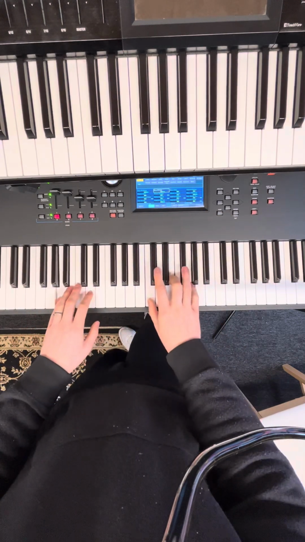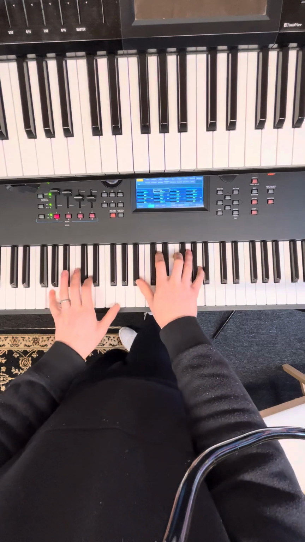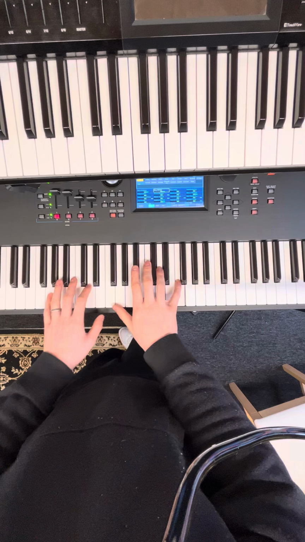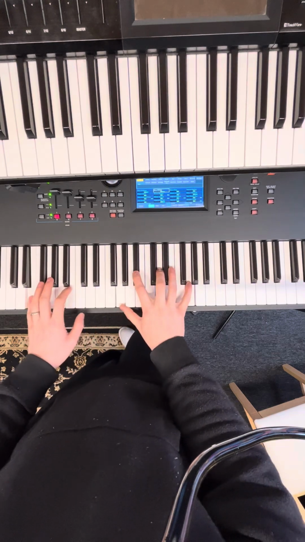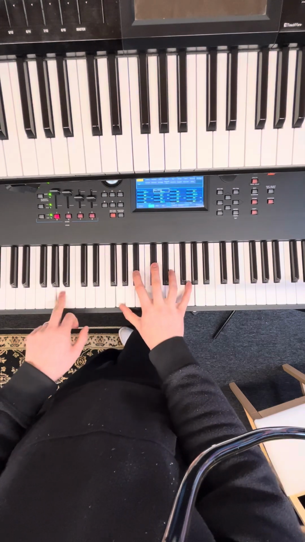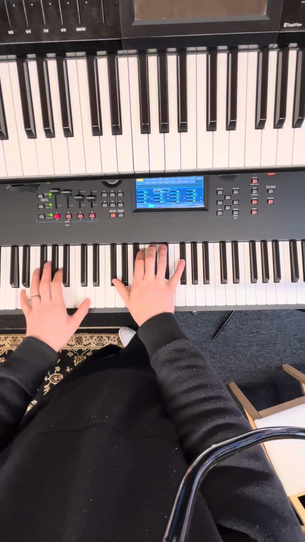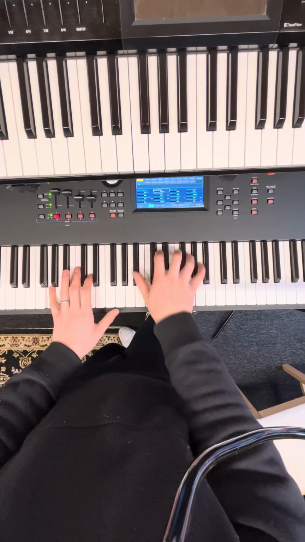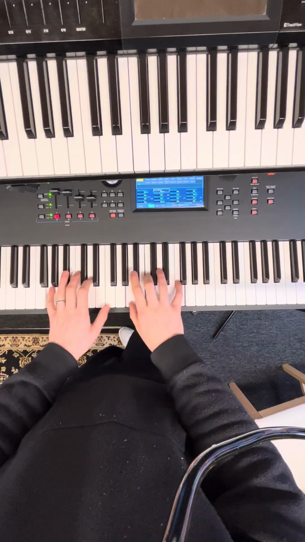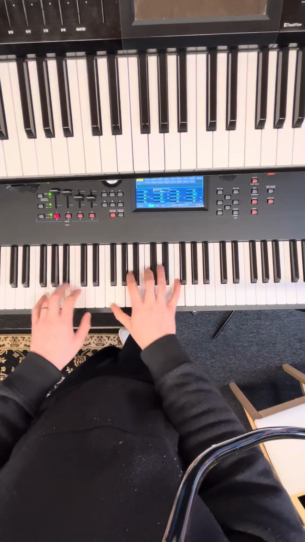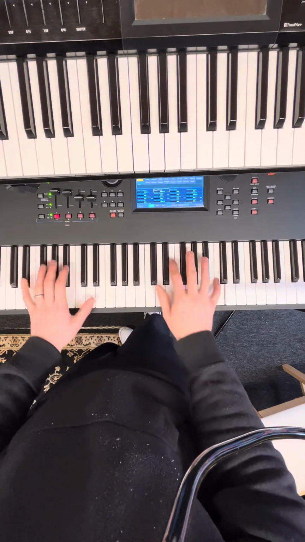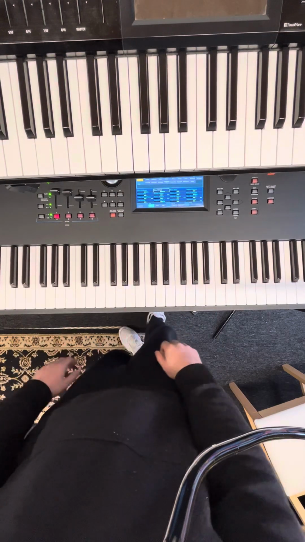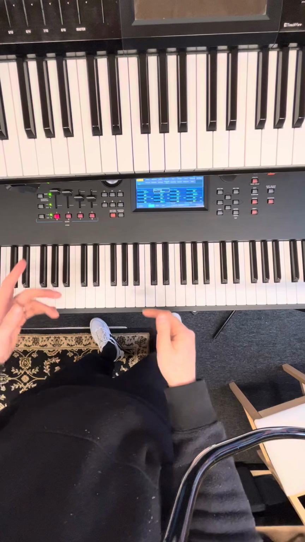So normal, 2, 5, 1. Let's do the change now. Here we go. So I went to the minor like an idiot rather than the major, but hopefully that makes sense.